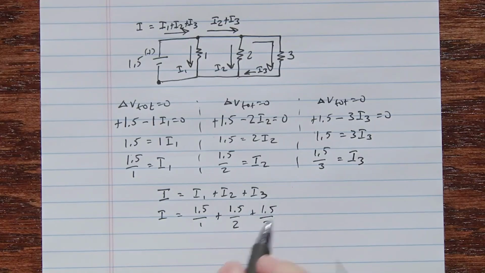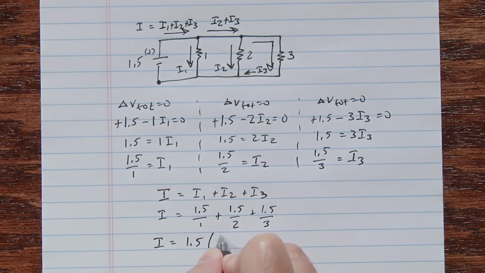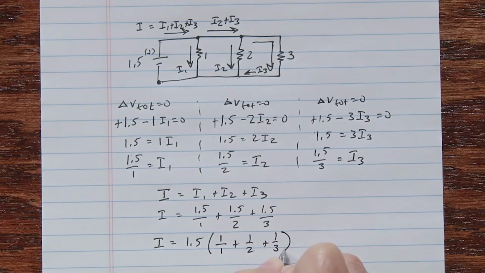And I have a 1.5 in common here, so I can factor that out. So I is equal to 1.5 times 1 over 1 plus 1 over 2 plus 1 over 3.